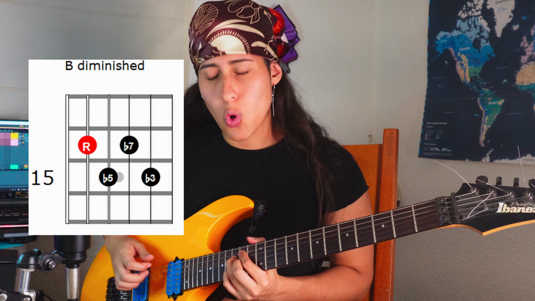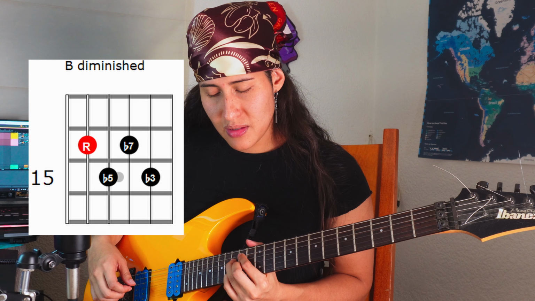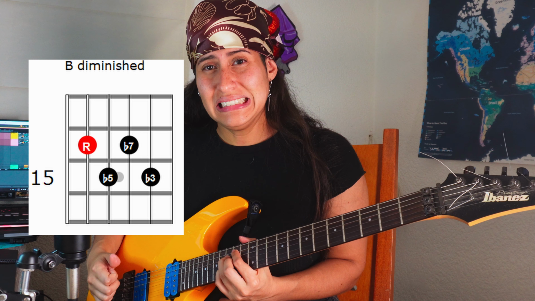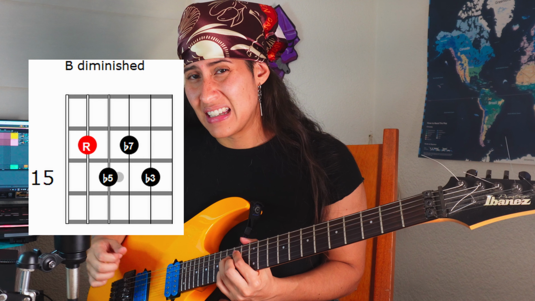Then we have our very interesting chord, our diminished chord, right? Flat 3, flat 5, flat 7. Right? The tension, listen to the tension. It just wants to go home.